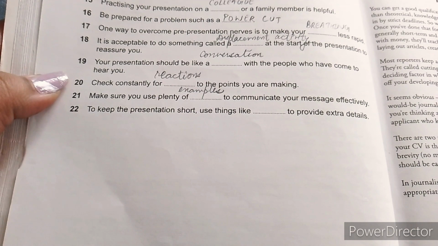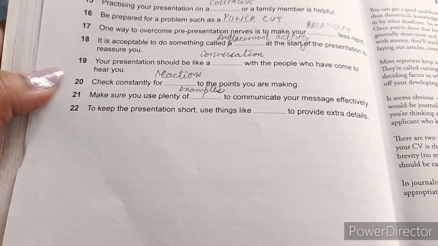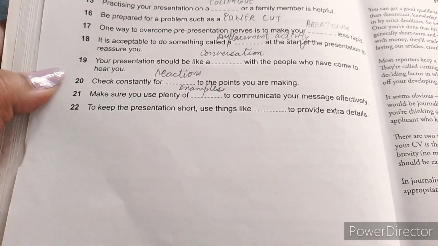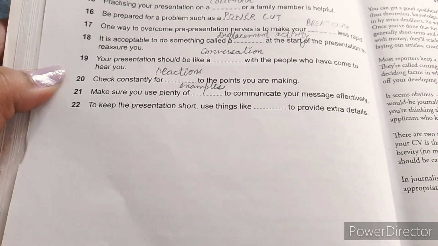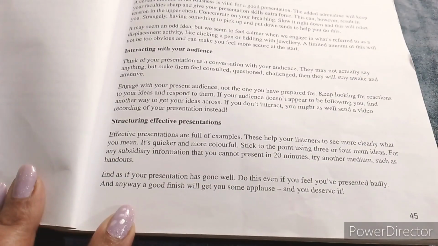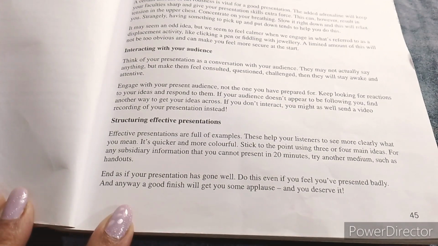Now the last question of this passage. To keep the presentation short, use things like dash to provide extra details. So there would be talk about something that should be used to keep the presentation short and which provides extra details. These help your listeners to see more clearly what you mean. It's quicker and more colorful.